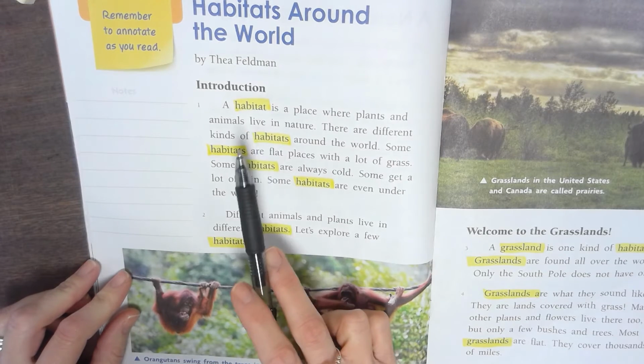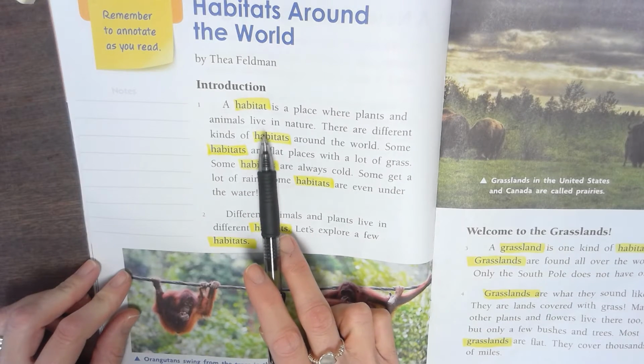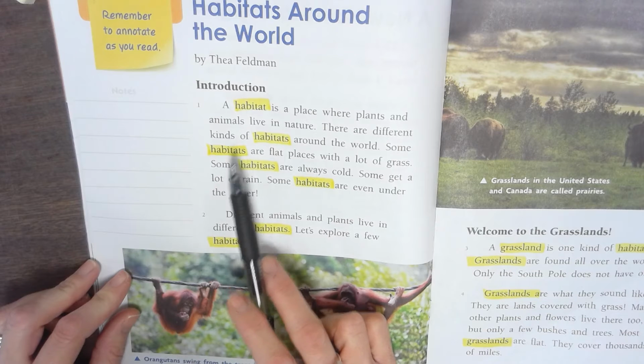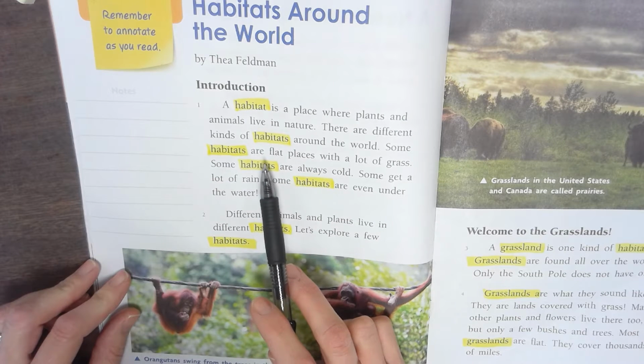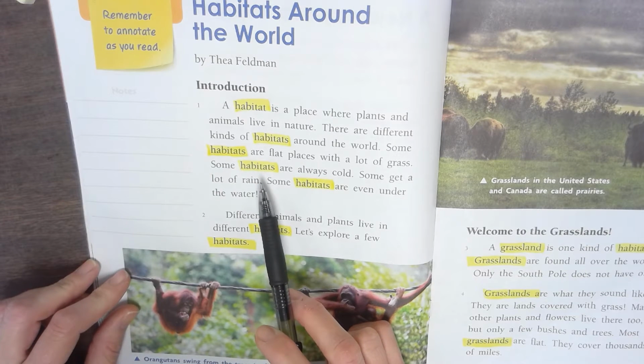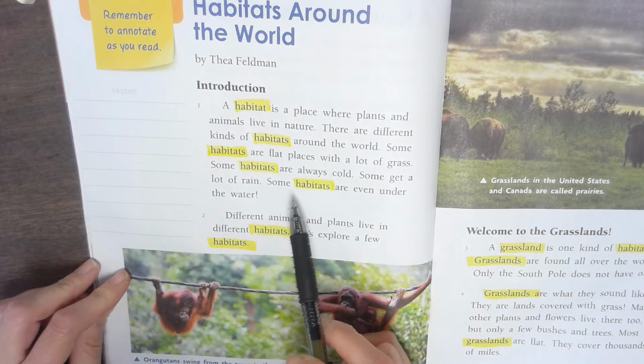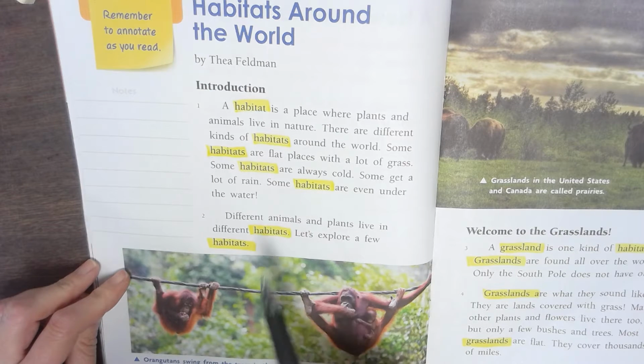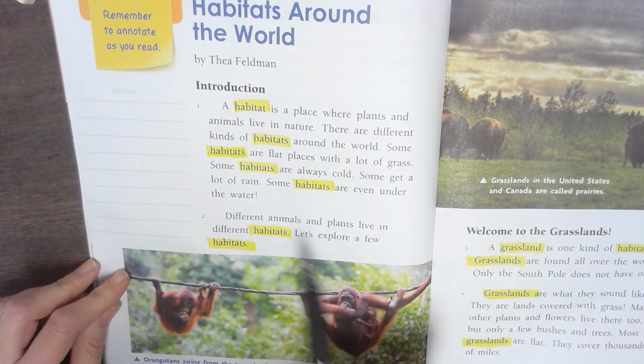A habitat is a place where animals and plants live in nature. There are different kinds of habitats around the world. Some habitats are flat places with a lot of grass. Some habitats are always cold. Some get a lot of rain. Some habitats are even under the water. Different animals and plants live in different habitats. Let's explore a few habitats.